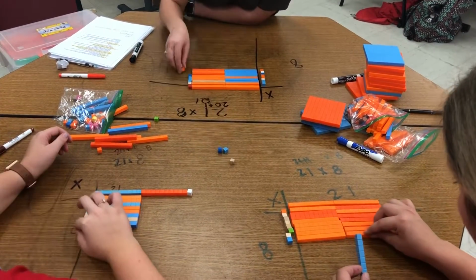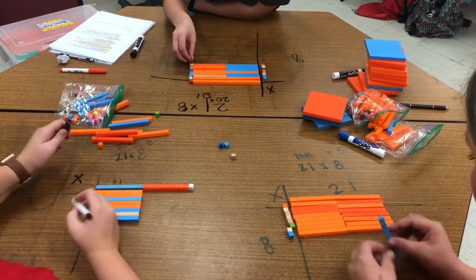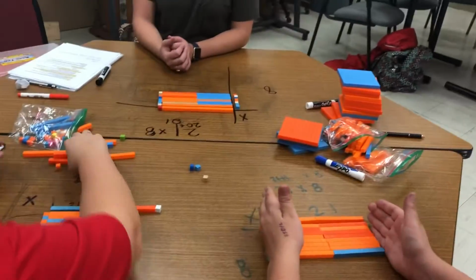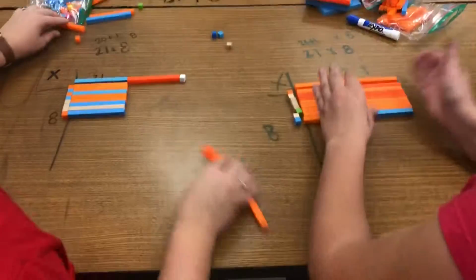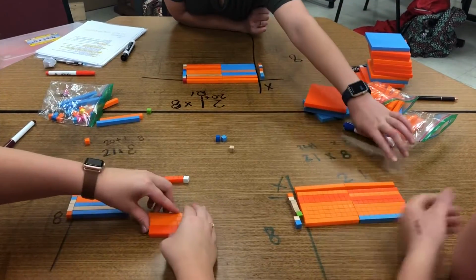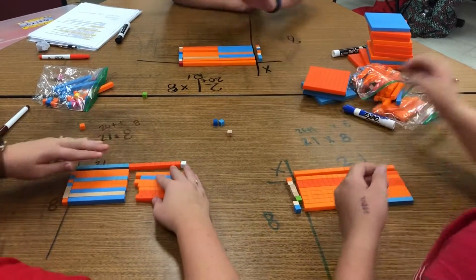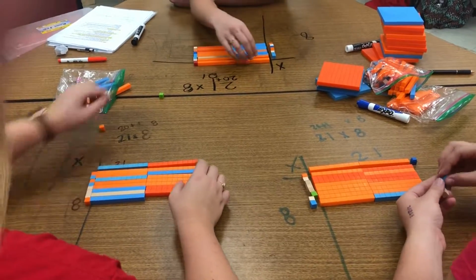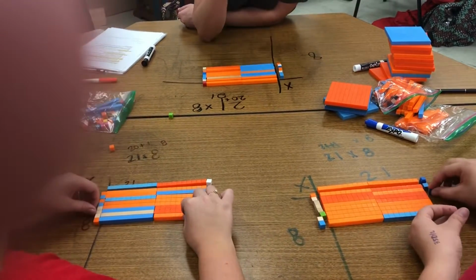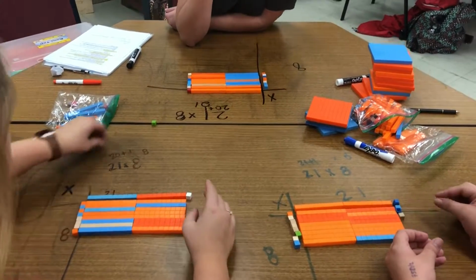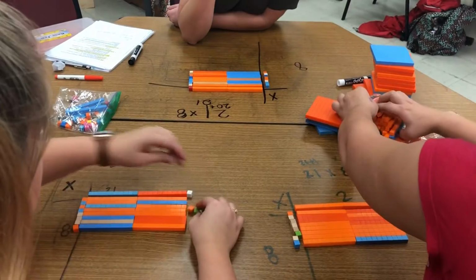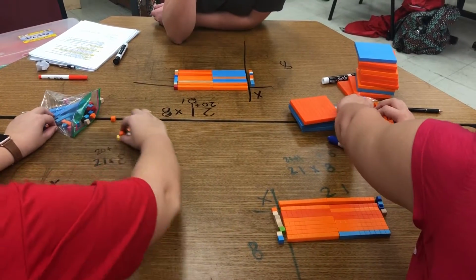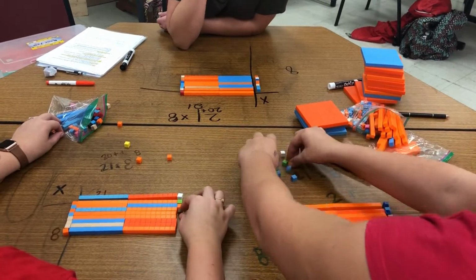Both, okay. They both have tens and ones. So this top is 21. Okay, so it should start to look like mine. If you were to construct this like we just did, how many ones did you have?